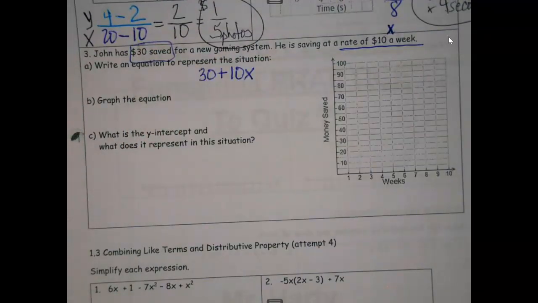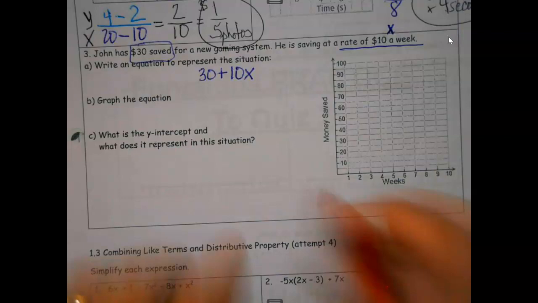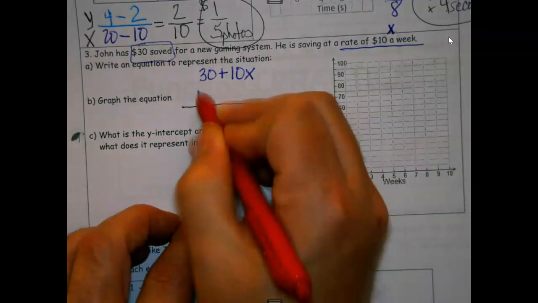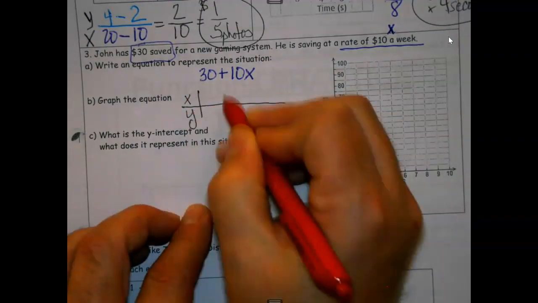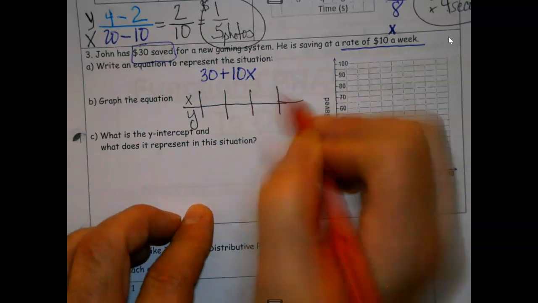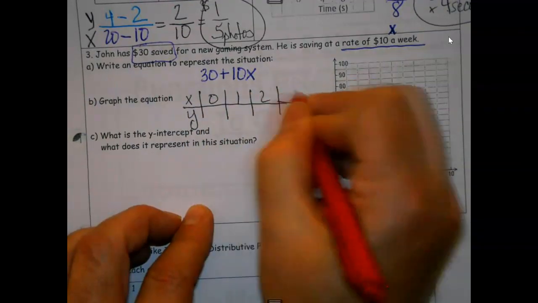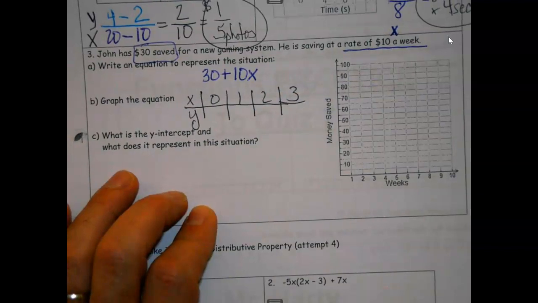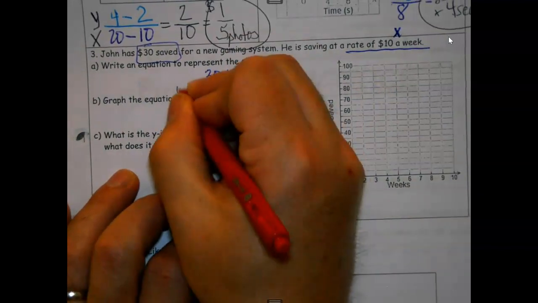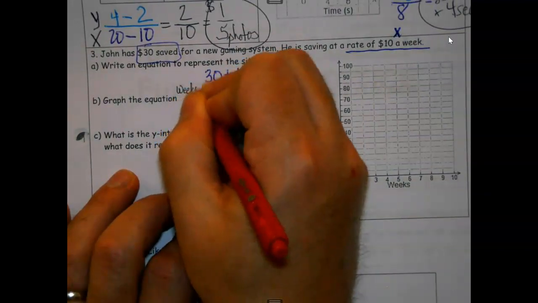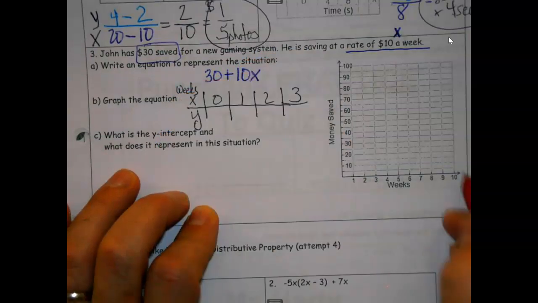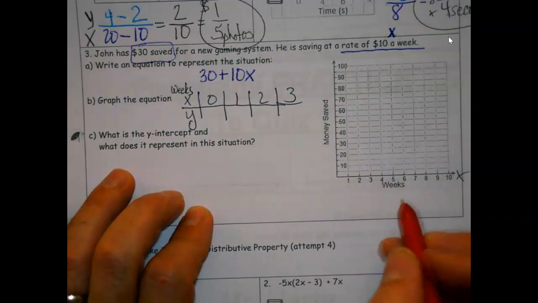Now, to graph the equation, I have so many ideas I could give you. I'll give you 2. One of the ideas would be to make yourself a chart. X stands for the weeks, because there's my x-axis, there's the weeks.